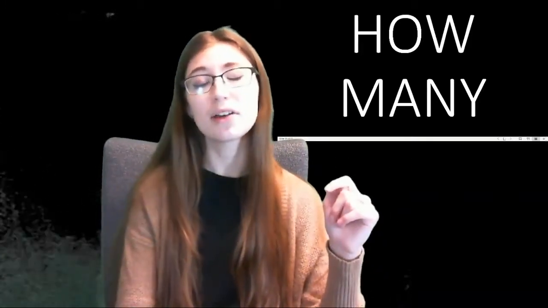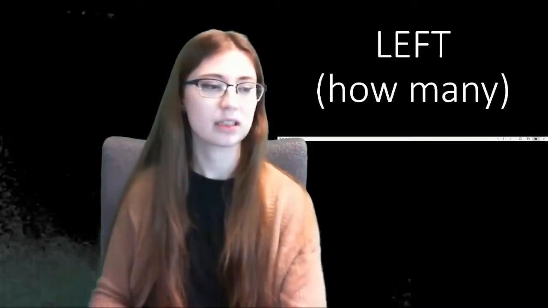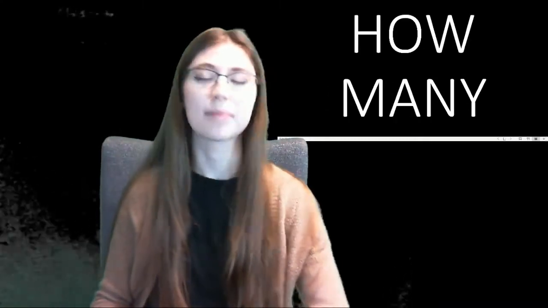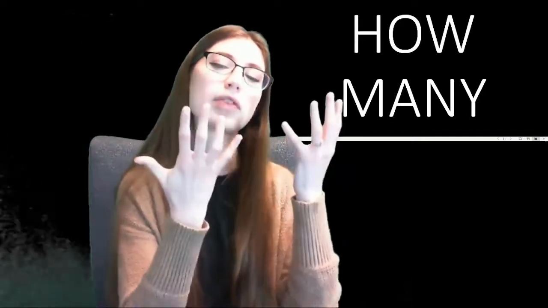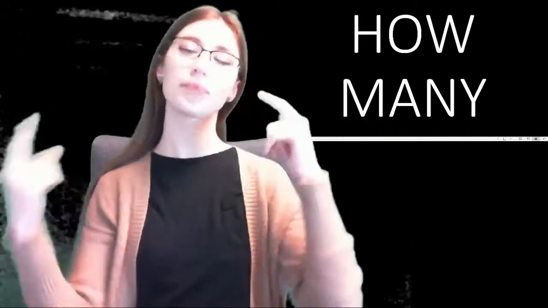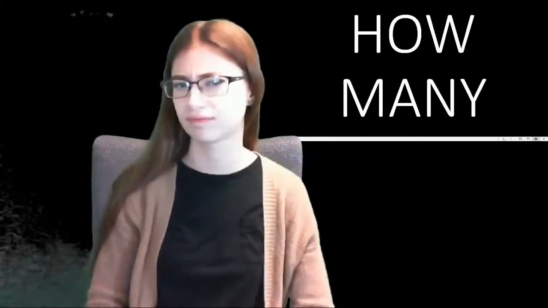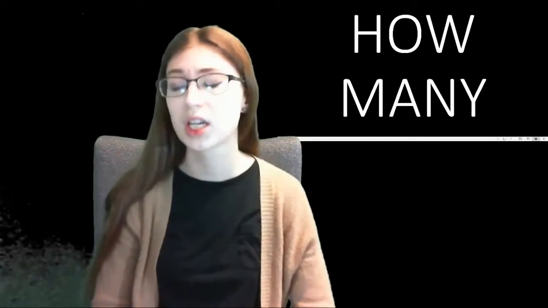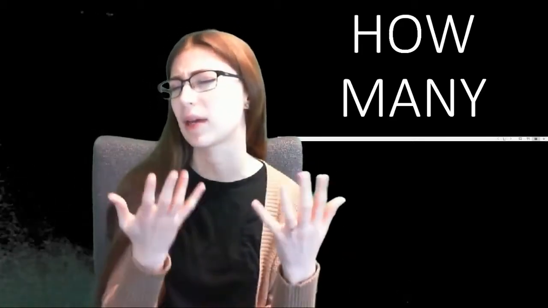How many? So this is an example of using facial expressions to turn something into a question. So many, many, you're going to do 2 O hand shapes and then move them up into 5 hand shapes. But to make it how many, you're using your eyebrows and crinkling them down. How many? So you're not signing how many, it's how many.